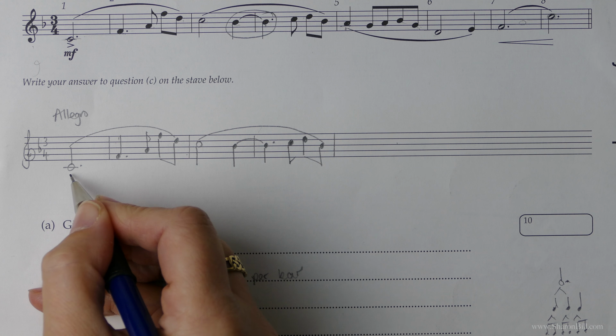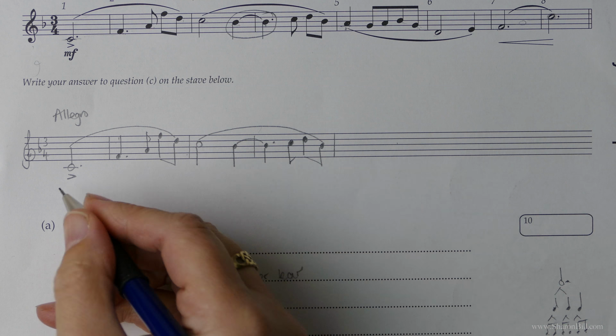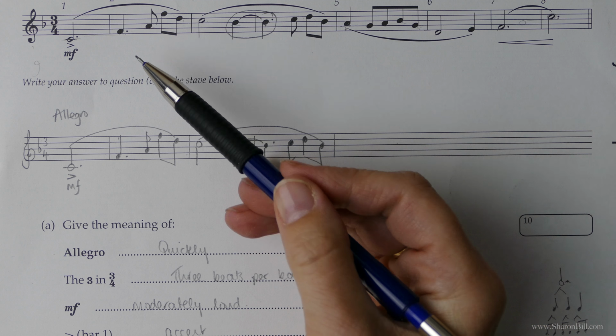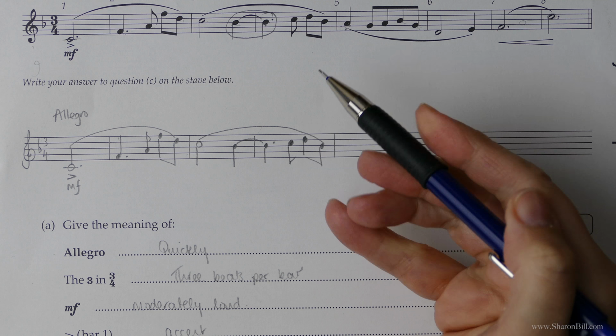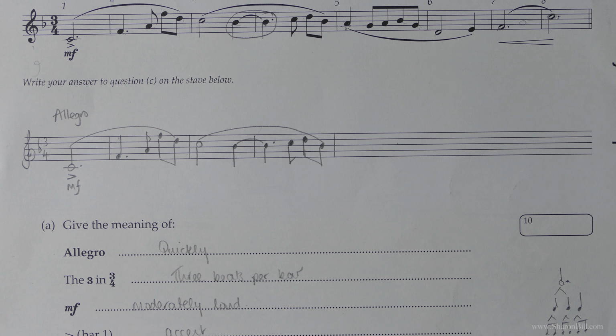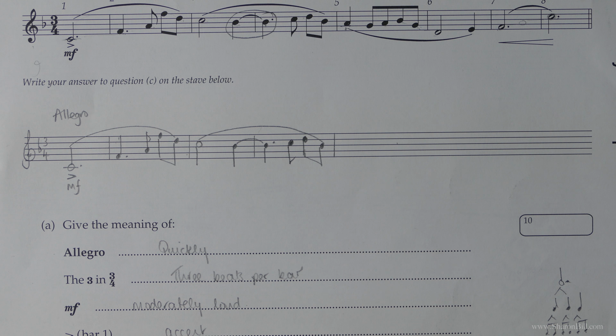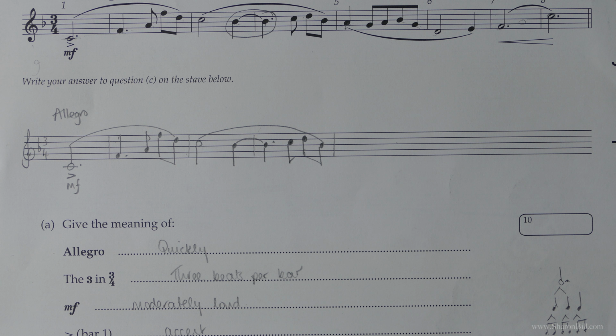We need our accent mark here, and an MF. Is there anything else to add? Last double check. And I think we're home and dry.